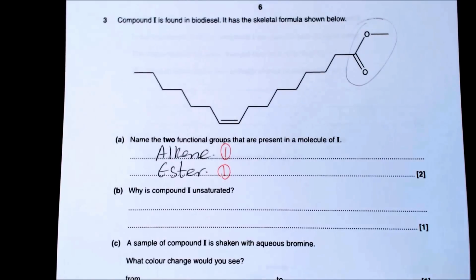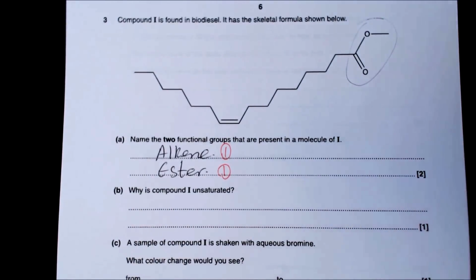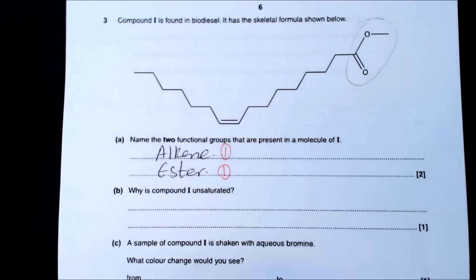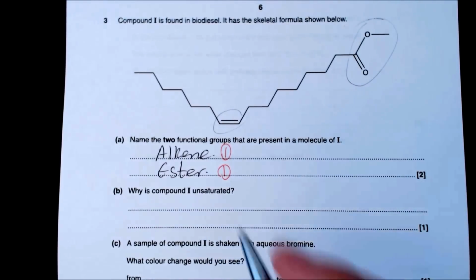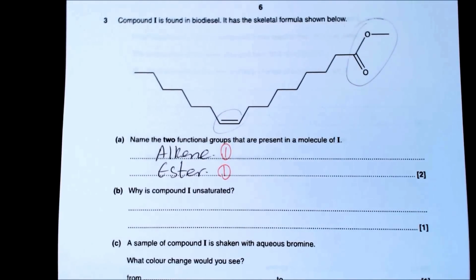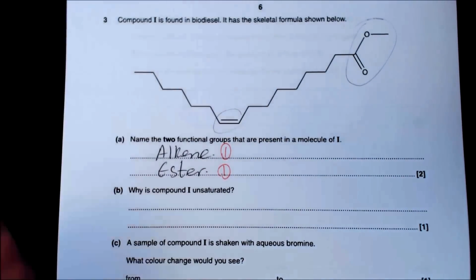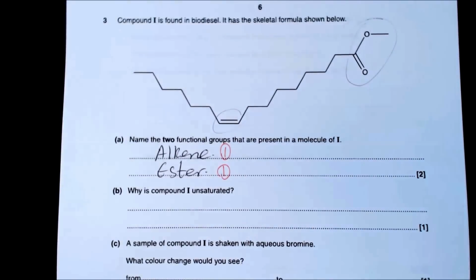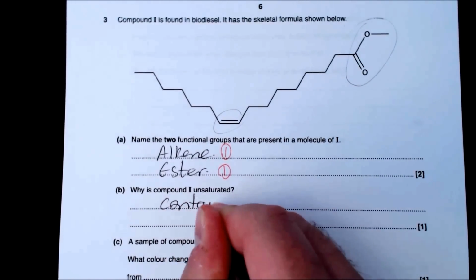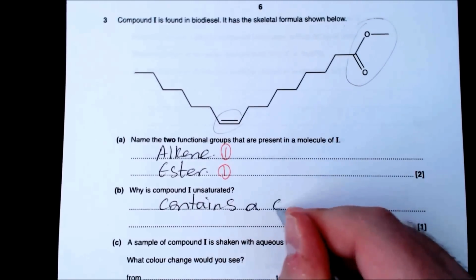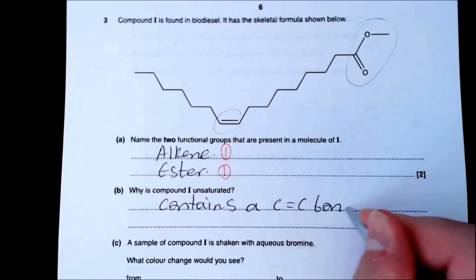It says, why is compound I unsaturated? And the reason why we can say it's unsaturated or monounsaturated, at least, is because it has this double bond here. And anything with the double bond is classed as unsaturated. So the word saturated is commenting on the number of hydrogens in the molecule. The more hydrogens you have per carbon molecule, the more saturated your molecule is. So having a double bond effectively removes some of the hydrogens from the molecule because the bond is taken up some of the space of the hydrogen. So what we need to say is it contains a C=C bond. That's a double bond there.